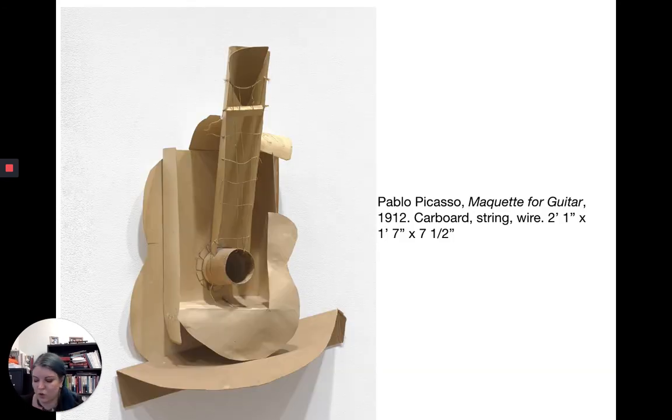So Cubism also influences sculpture. So this is a maquette. It was eventually to be made out of welded steel plates, but this is the cardboard maquette. So here, Picasso is exploring form and volume by using this cardboard to create a faceted 3D sculpture.